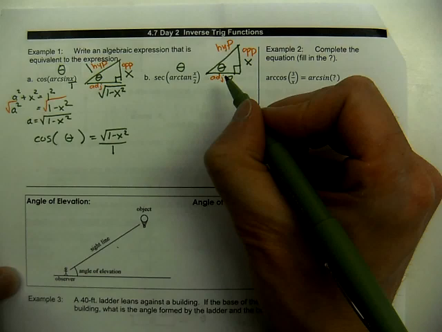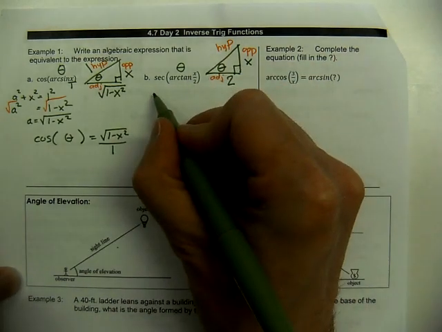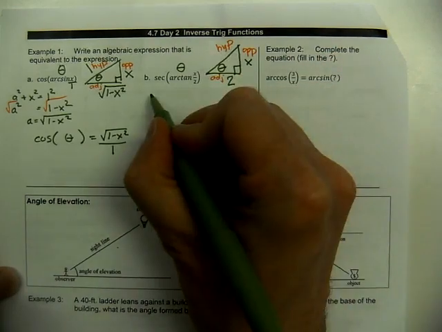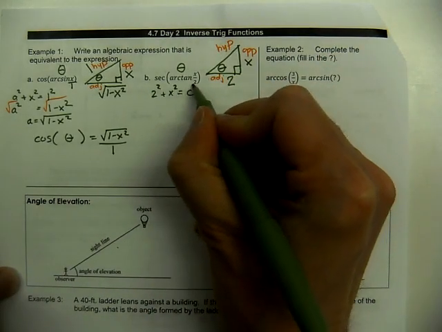So again, let's use the Pythagorean theorem to find the missing hypotenuse. So a squared plus b squared equals c squared. I'll write it as 2 squared plus x squared equals c squared.